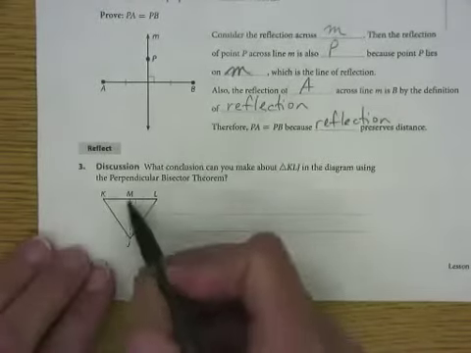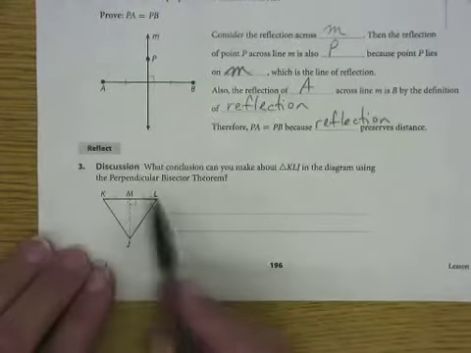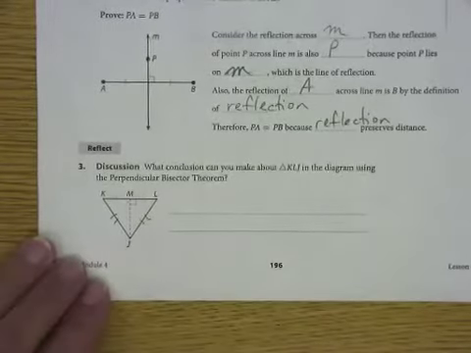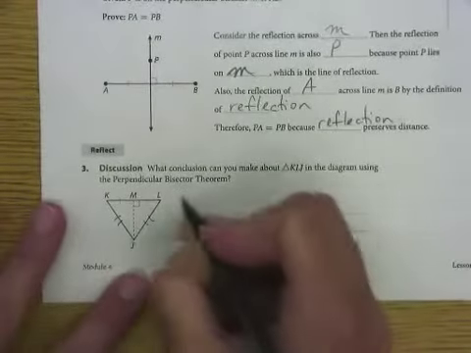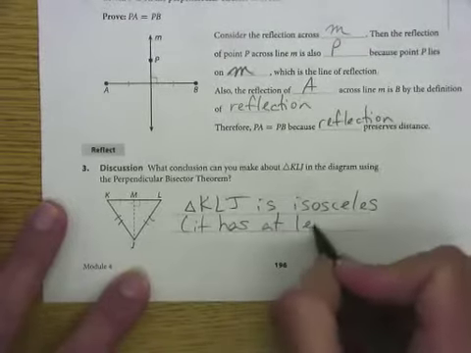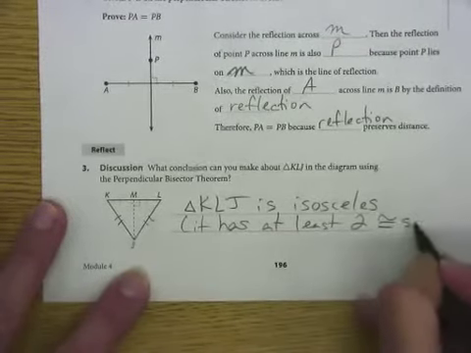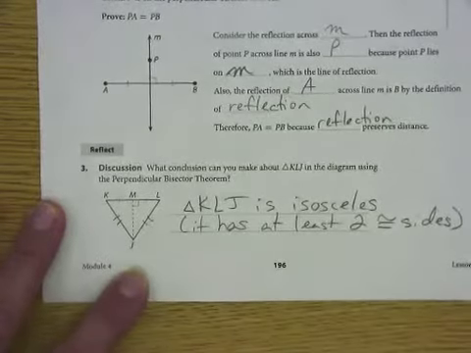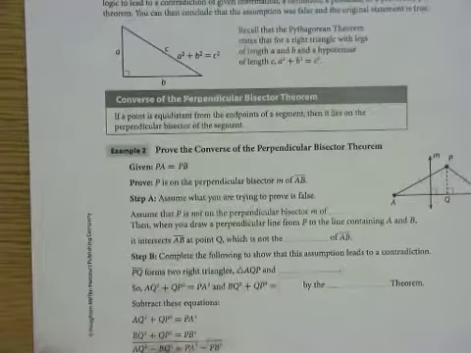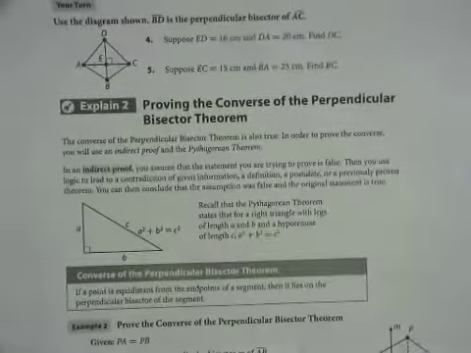So in the next reflect question, they're asking us what conclusion we can make about triangle KLJ in the diagram using the perpendicular bisector theorem. So since JM is the perpendicular bisector of KL, I know that J is equidistant from L and K. So I can draw a conclusion that triangle KLJ is isosceles. Hopefully you know that term. It has at least 2 congruent sides.